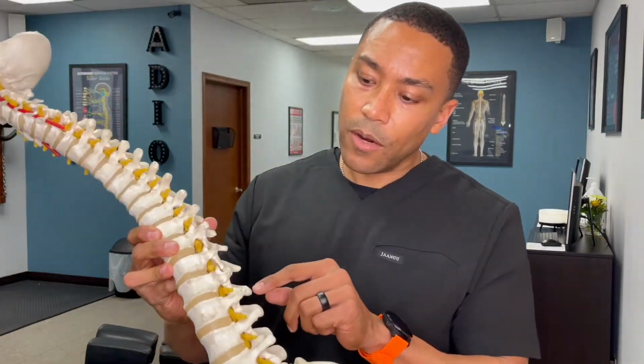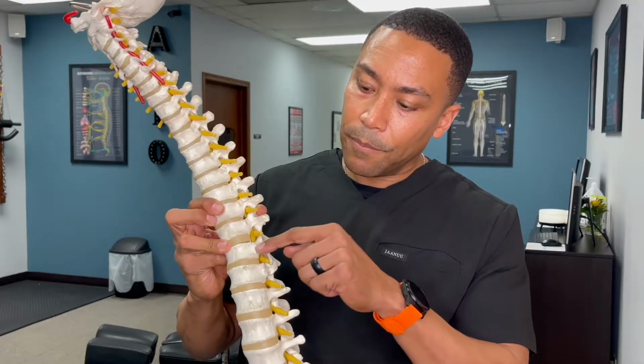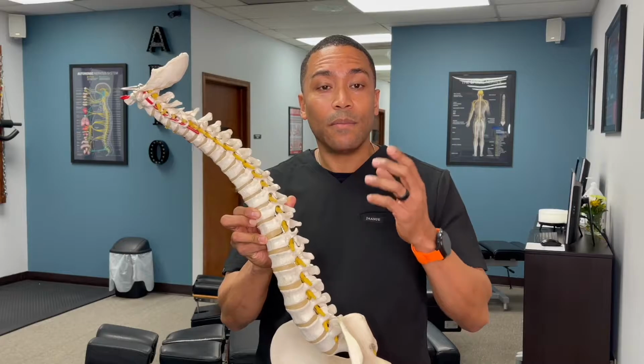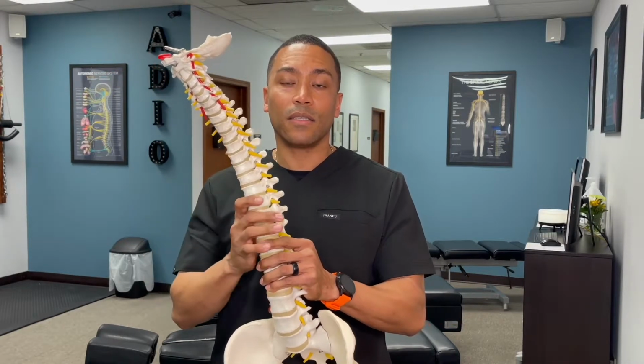Facets are these things right here where these bones actually attach to the next bone. So you have the bone on top and the bone on the bottom, and they attach with the facets. And sometimes those facets could actually shift out of place and they can become irritated, and that can cause a lot of pain.